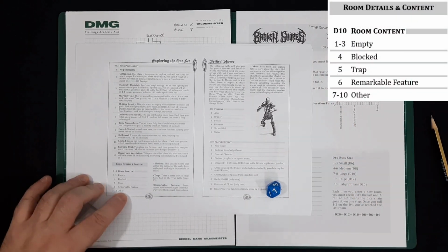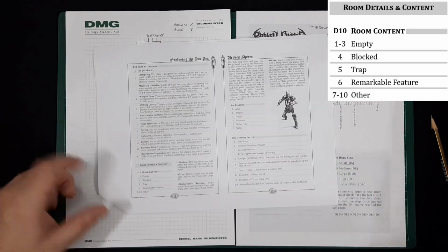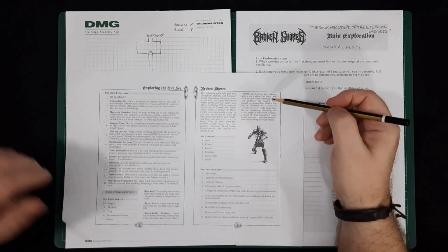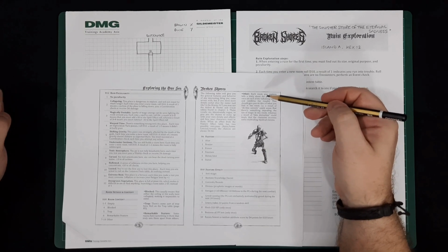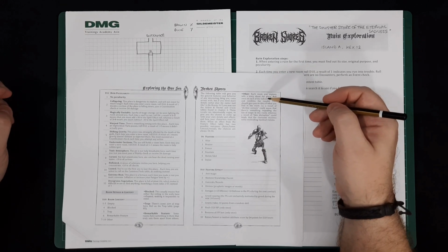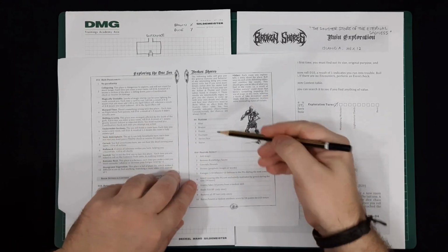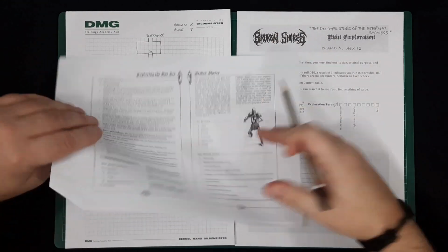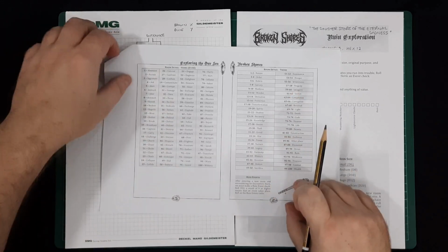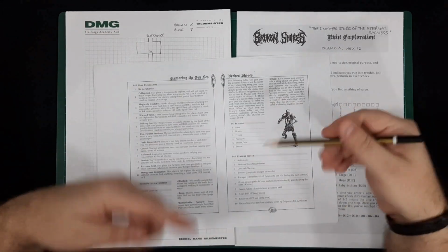7. Other, something different. Okay. Each room you explore tells a story about the place. Roll once on each of the following tables and combine the results. Again, be careful. This isn't talking about these tables here. It's talking about the ones on the next page. It confused me a little bit when I was reading through it.